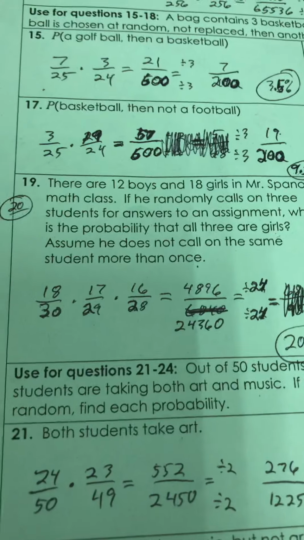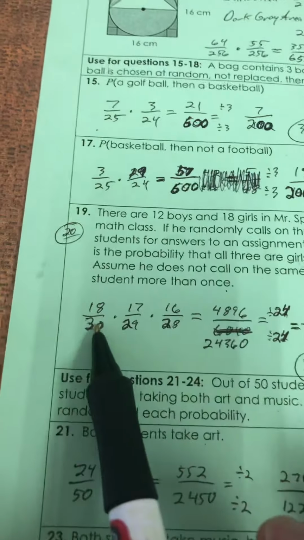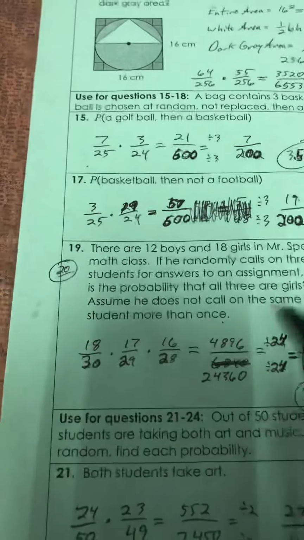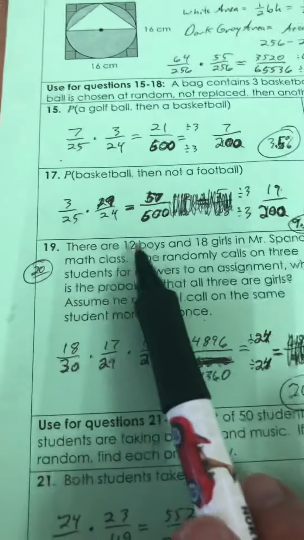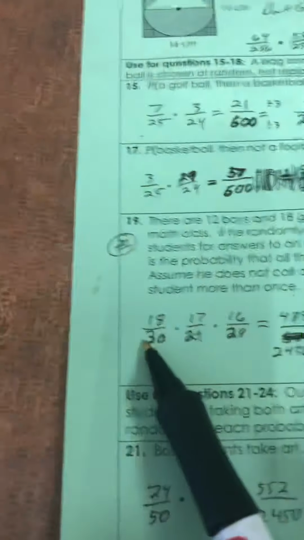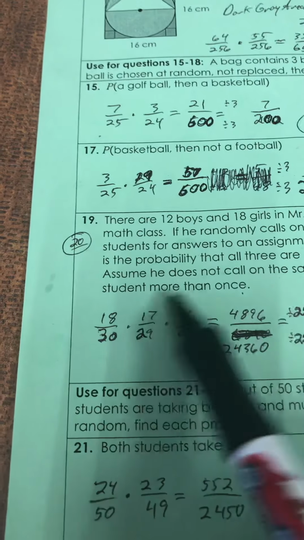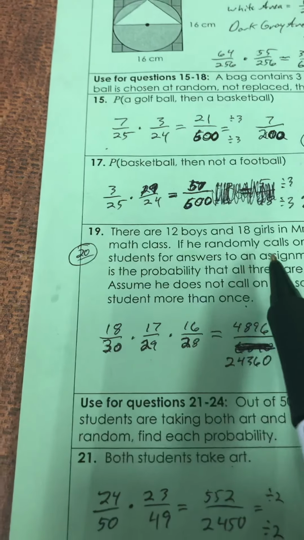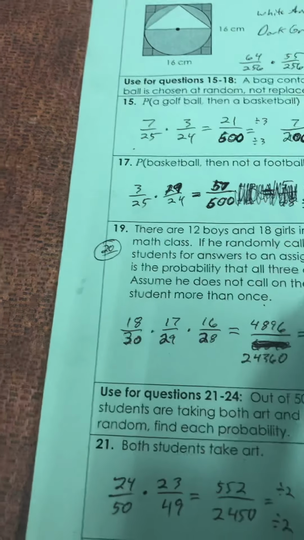Okay, let's take a look at number 19. Number 19, I had a little boo-boo here. I thought this was 20 at first, so I originally had 20, 19, 18, just in a hurry. So if this is a lesson for you, go back and check your work as I did, because I don't know what I was thinking. It should have been 30 and then 29 and 28, because you're picking and not calling the same student more than once on this. So there's 12 boys, 18 girls, and so if you randomly call on 3, what's the probability they're all 3 girls?